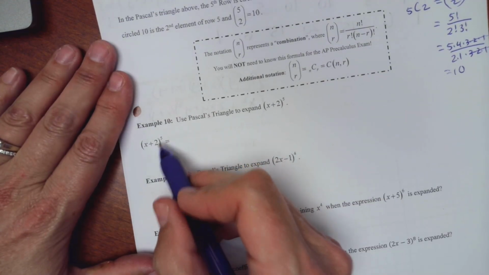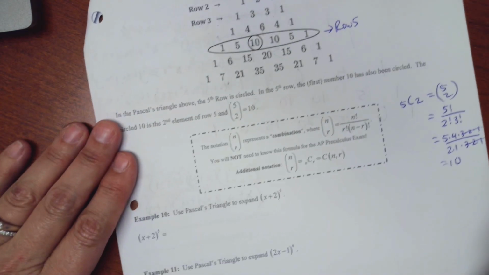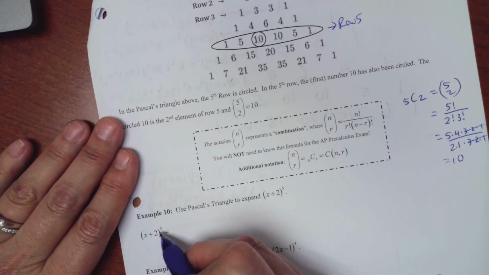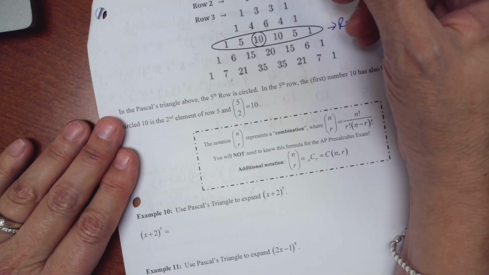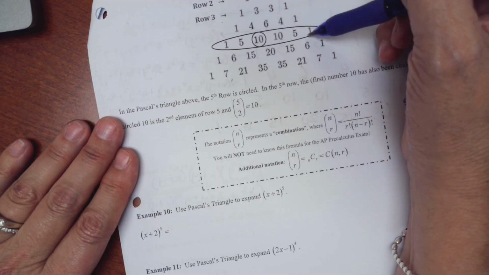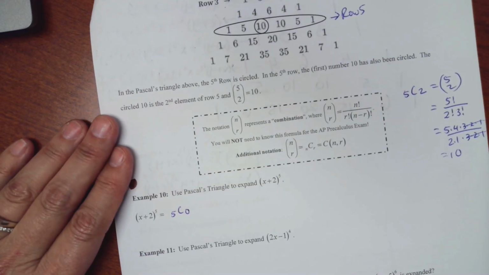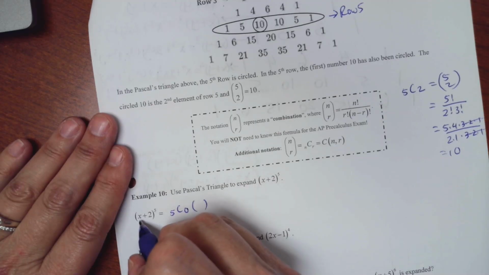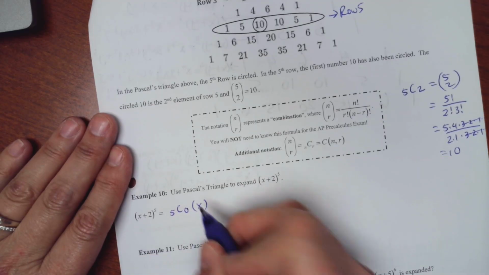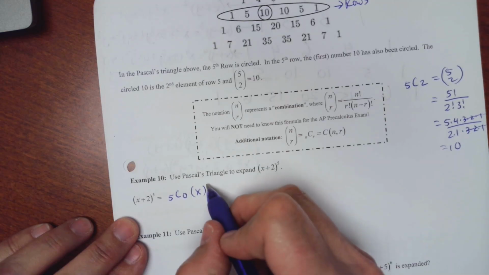So (x plus 2) to the 5th. That means that I'm going to start off, this is the 5th row, or 5th power, okay, because remember 0, 1, 2, 3, 4, 5. So I'm going to start off with 5 choose 0. Then I'm going to take this part of the binomial, and it's going to get the full power, 5.